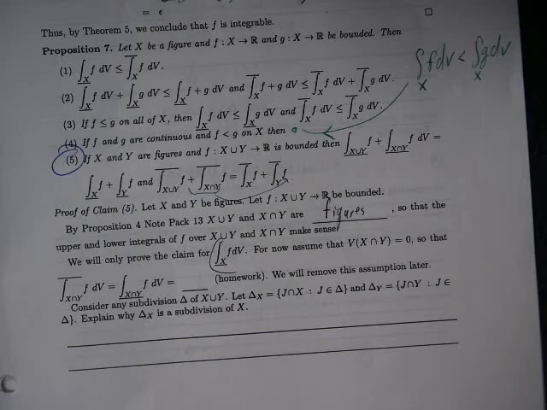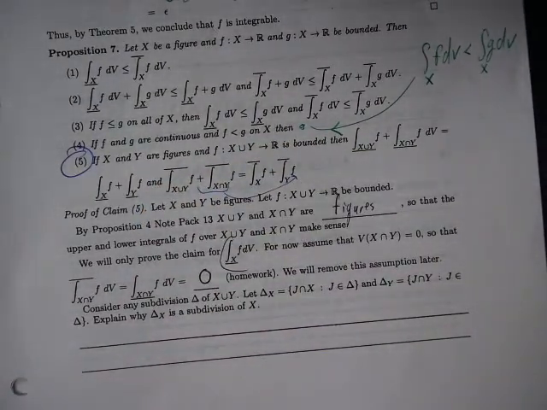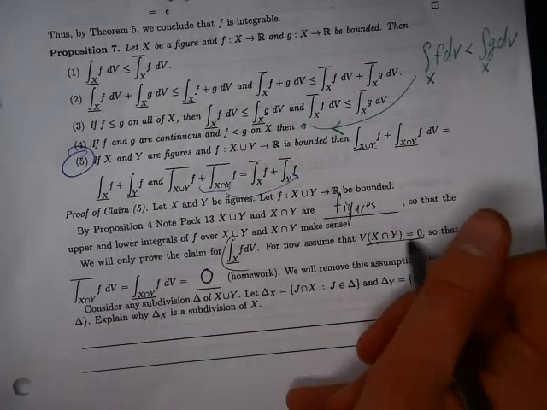Probably 0, right? And in fact, that is a homework problem. It's not a hard homework problem. You show that no matter how you subdivide it, you're subdividing it up into pieces that have no volume, so all of the sums are 0. We'll remove that assumption later by considering different decompositions of x union y.